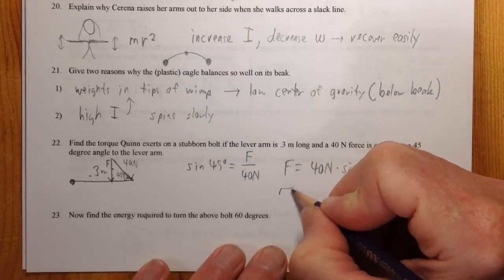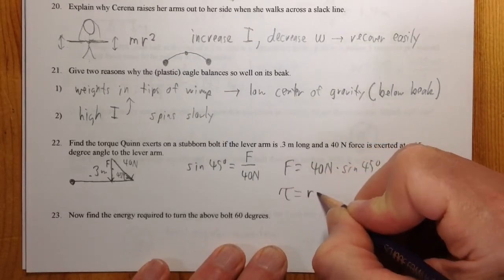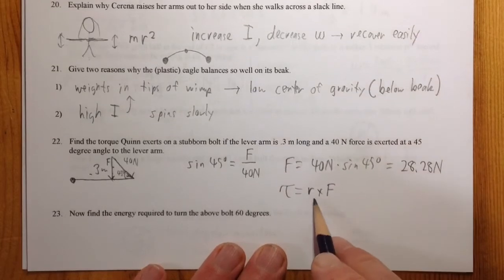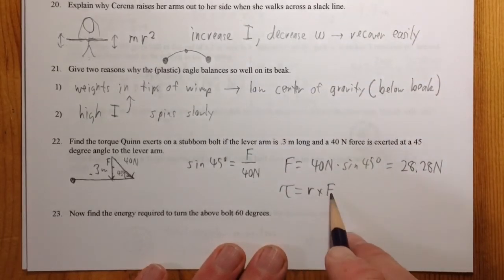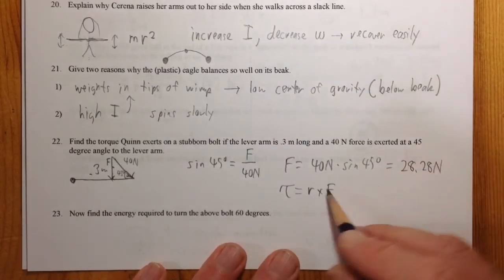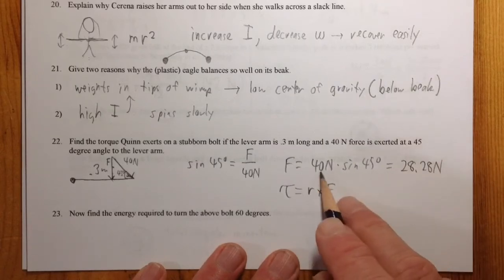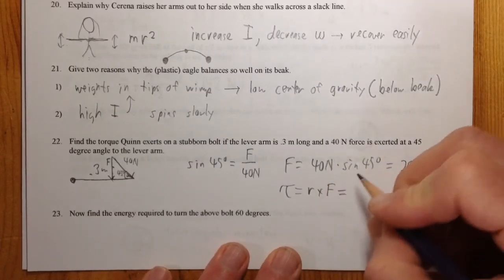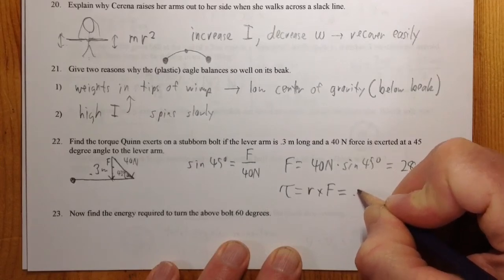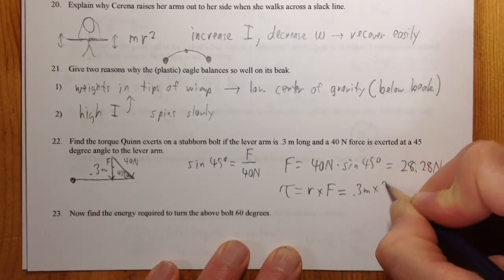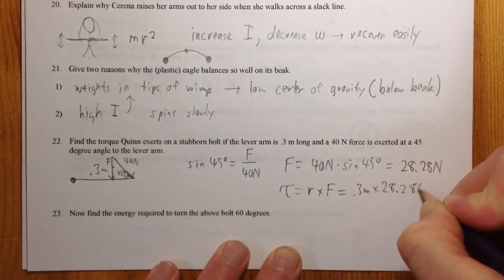So the torque then is just R times F, and again, as long as these R's and F's are at right angles, you can use this, and we already did because we figured out that this force is at right angles. So it is 0.3 meters times 28.28 newtons.